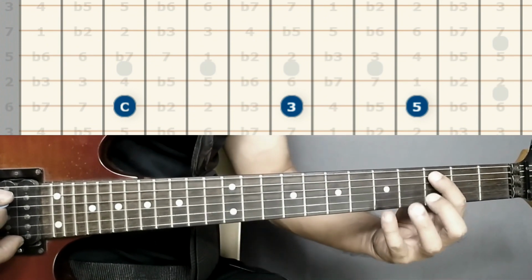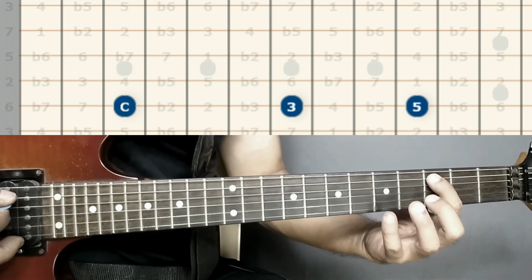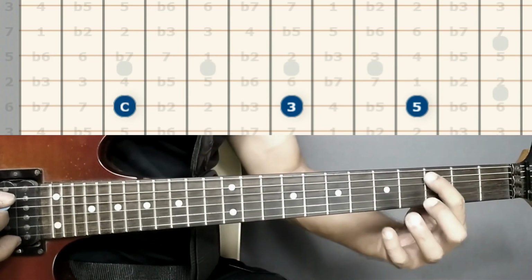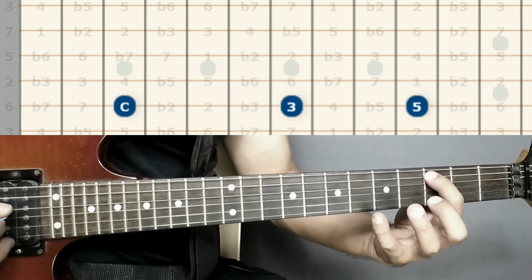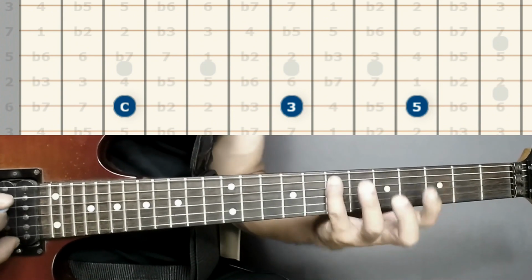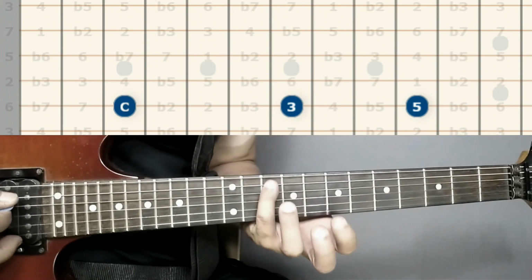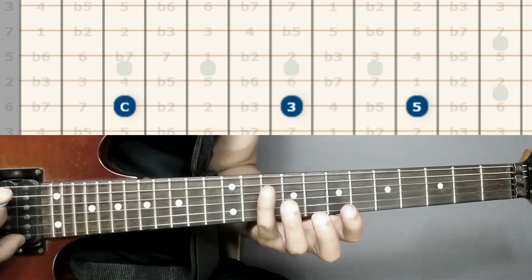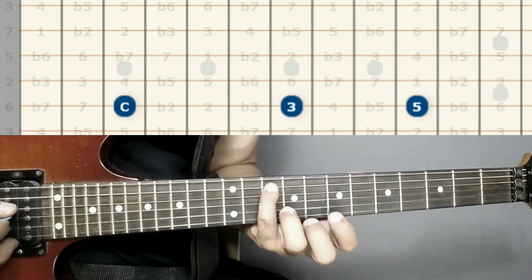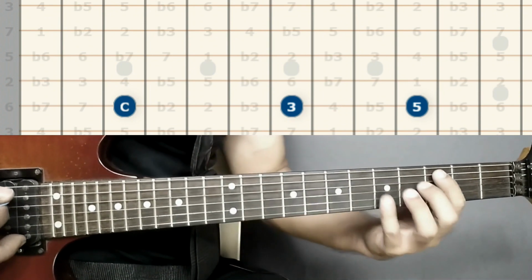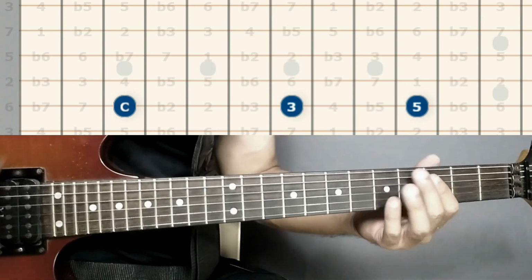It's automatically understood that the chord will be C. We don't say C major third perfect fifth. If the third is major and the fifth is perfect, we don't put it in the name.